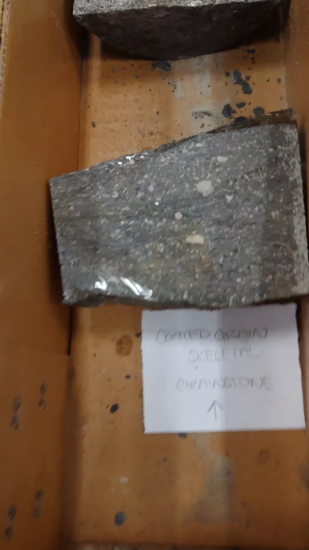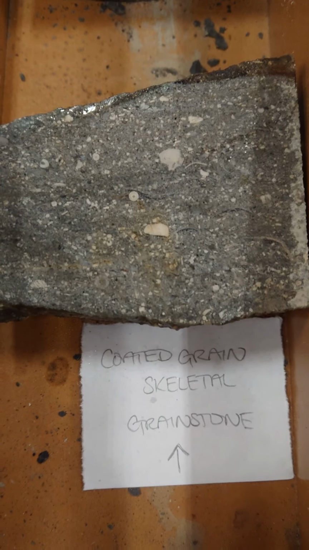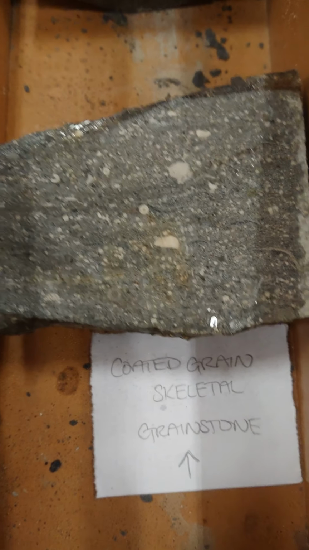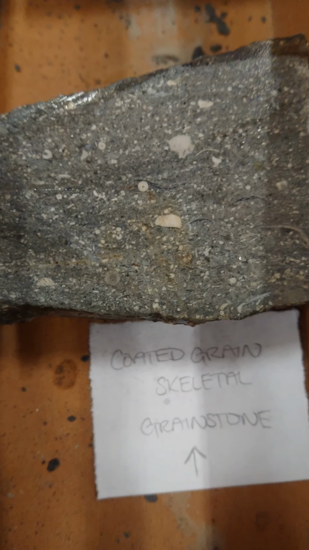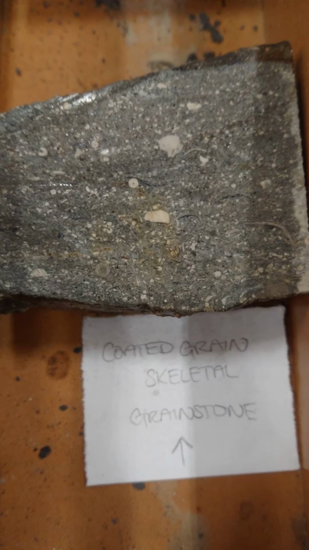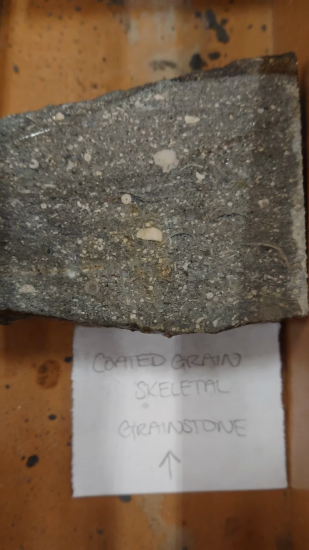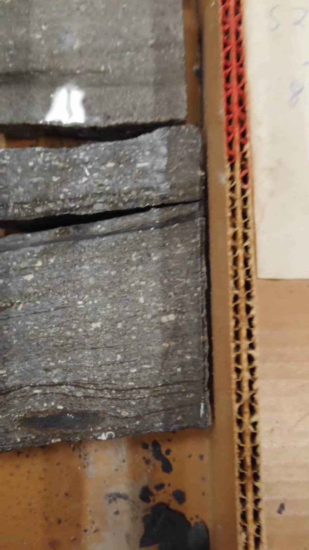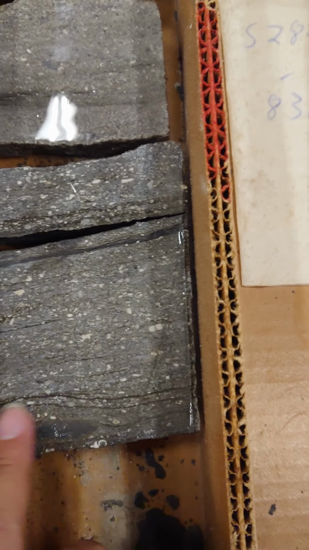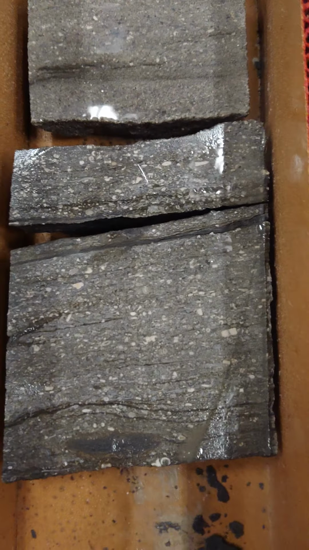Keeps going up. Keeps going up. So this is getting into a coated skeletal grainstone, but really what it is, is a lot of crinoids, a lot of brachs, some bryozoan fragments, but a lot of them have a superficial oolitic coating on them. That's real visible under the scope. You can see here that it's pretty well bedded. A lot of these plane partings here though are clay.